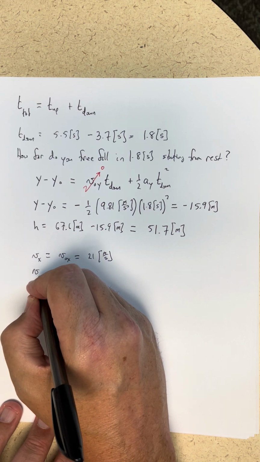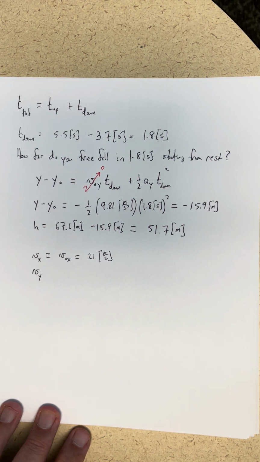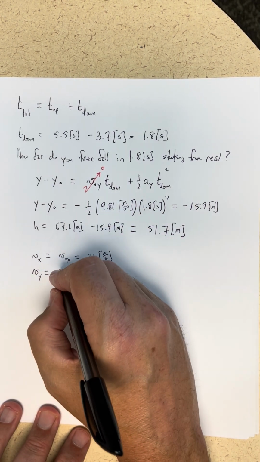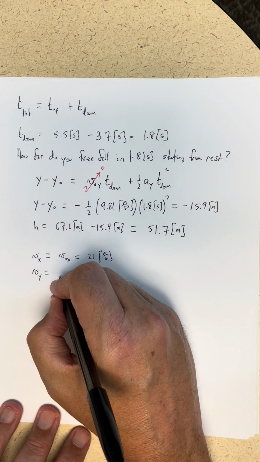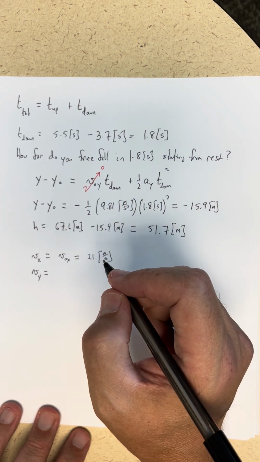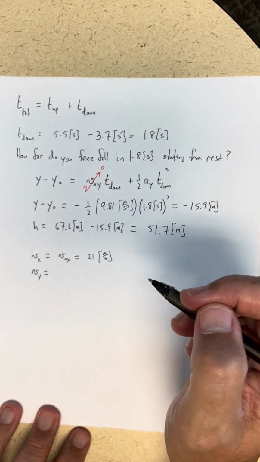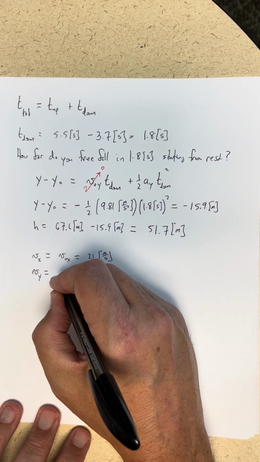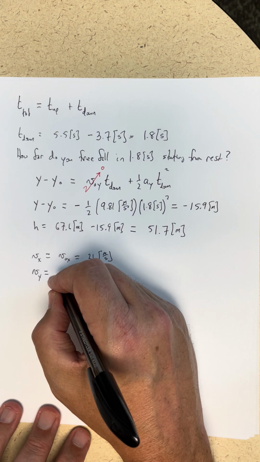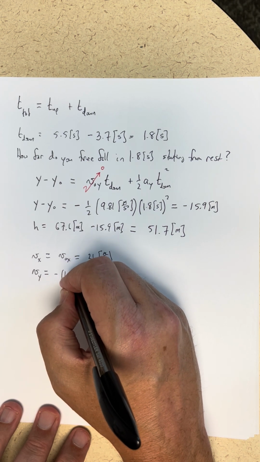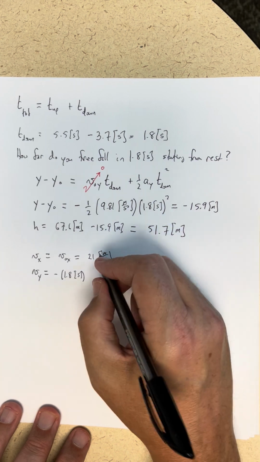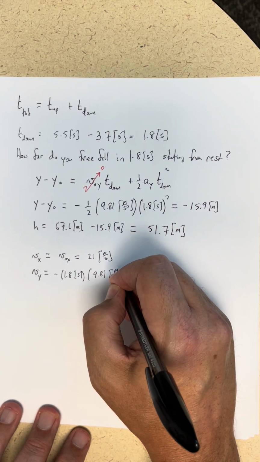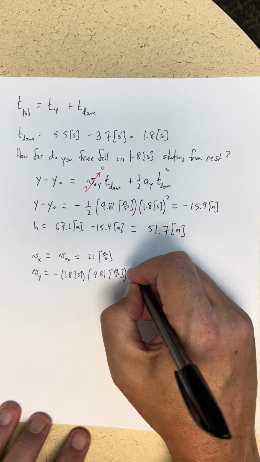The final y velocity is how fast it's going after accelerating due to gravity for 1.8 seconds. So that's going to be minus 1.8 seconds times 9.81 meters per second squared.